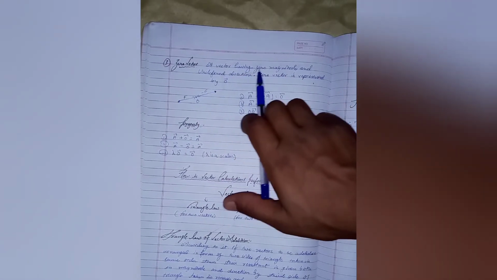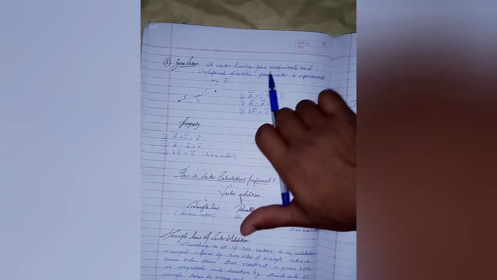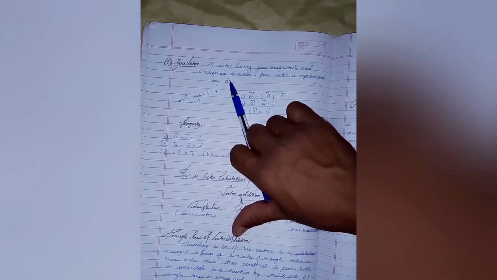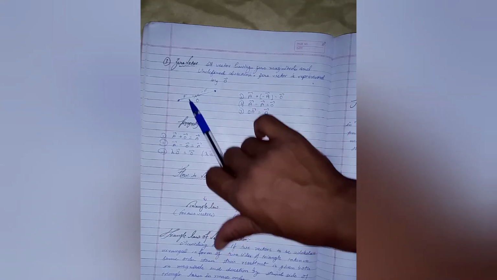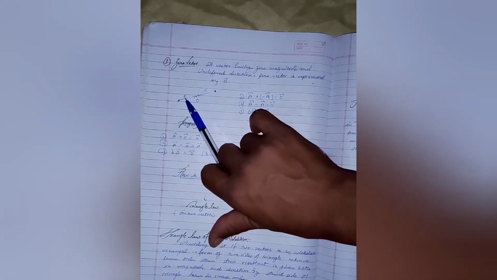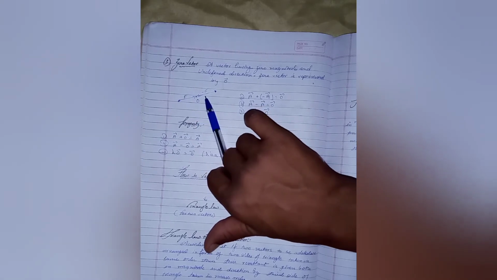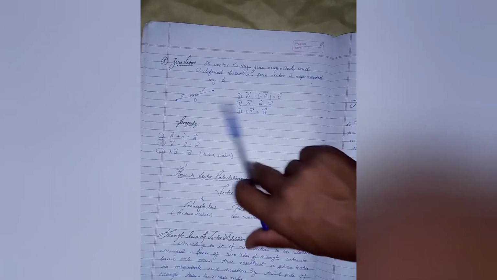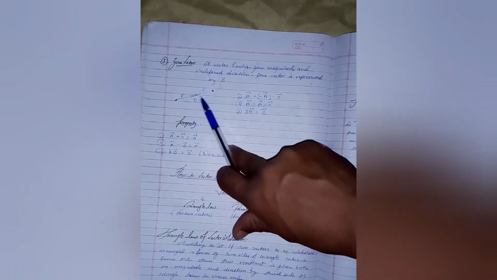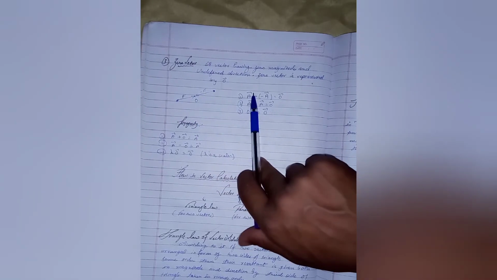Zero vector: a vector having zero magnitude and undefined direction. Zero vector is represented by 0 with an arrow. This is F vector, this is minus F vector. Both have the same magnitude but opposite direction. These two vectors cancel each other. So this is a zero vector due to the cancellation of these two equal vectors which are opposite in direction.